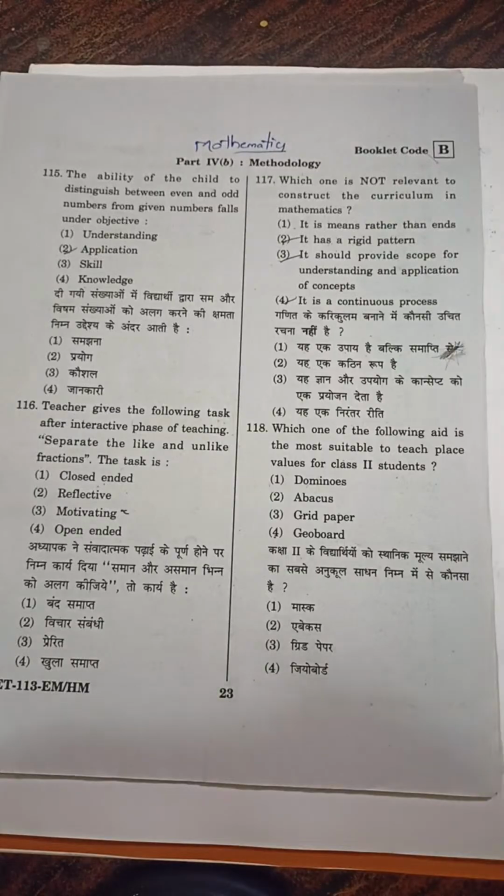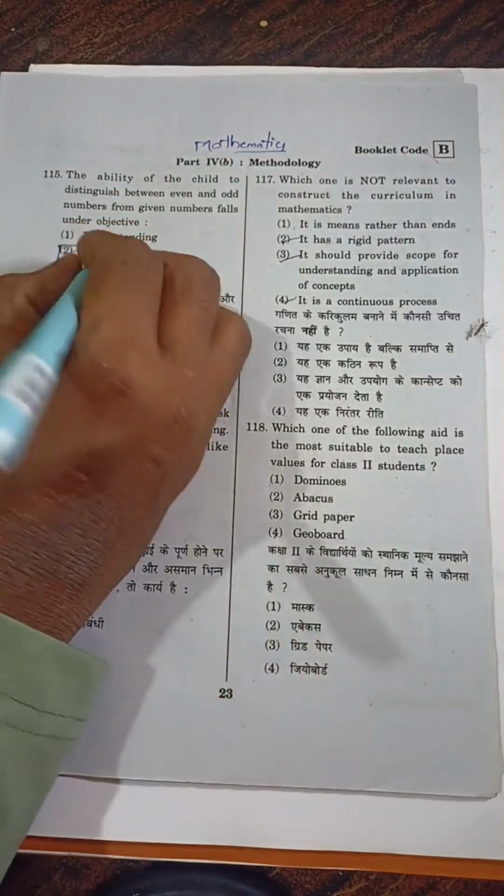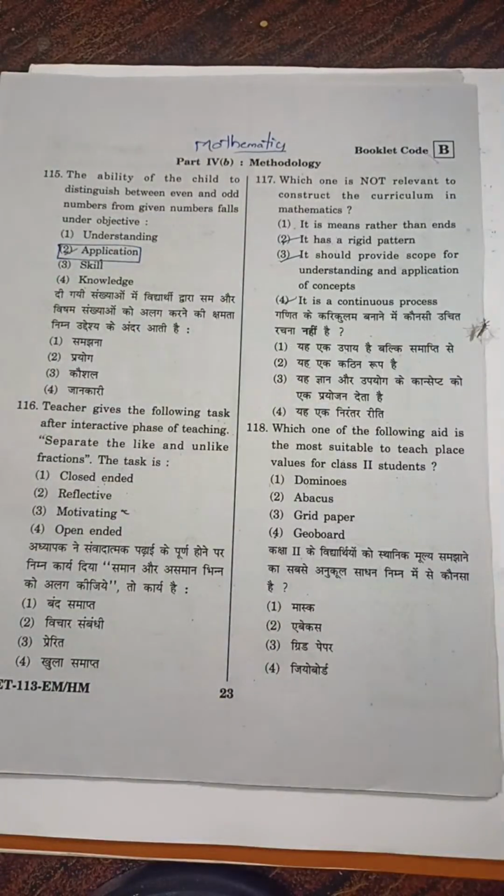The question number 1 is: the ability of the child to distinguish between even and odd numbers from a given number falls under which objective? First we have to analyze what is given. The ability of children to distinguish between even numbers as well as odd numbers involves recognizing the properties of the number and categorizing them based on their properties. So this depends upon application. 115, the first one, 115 answer is application.